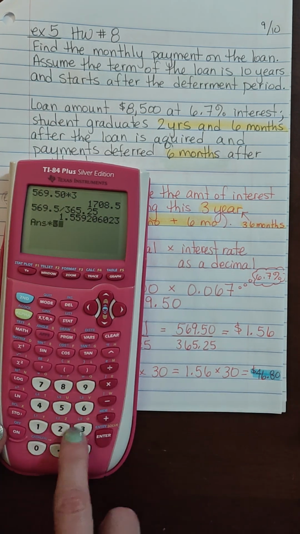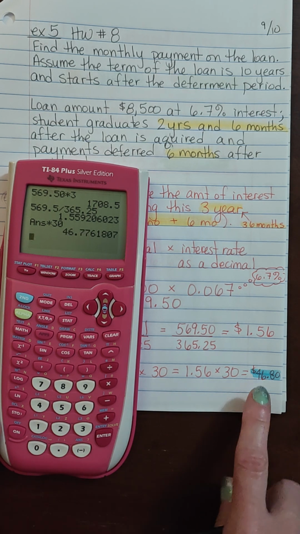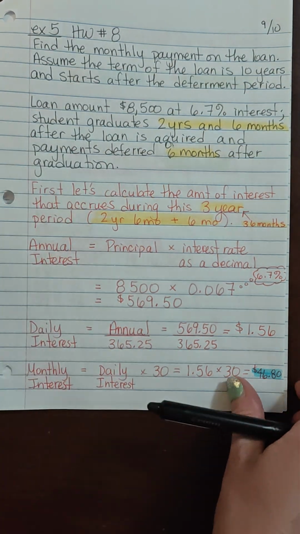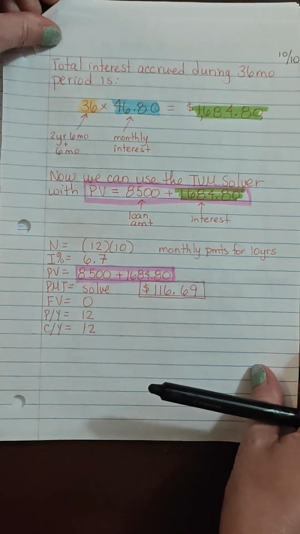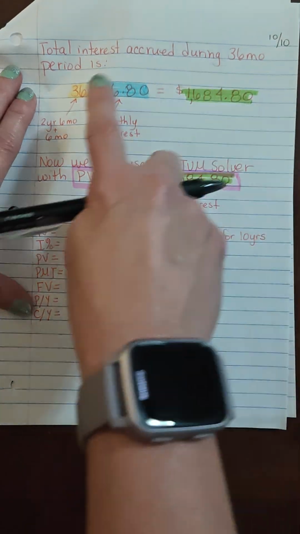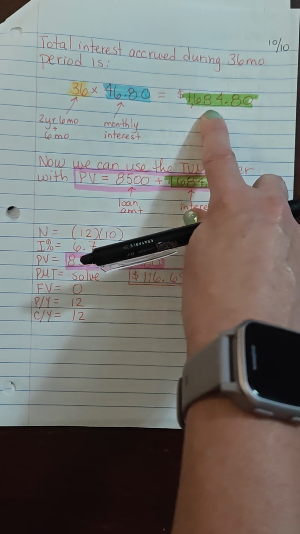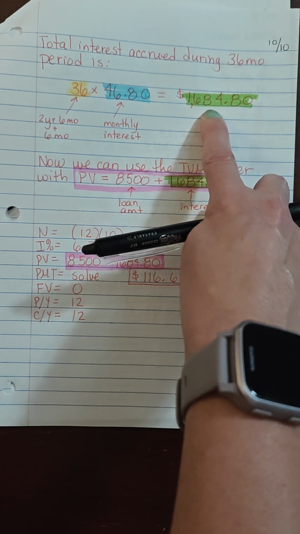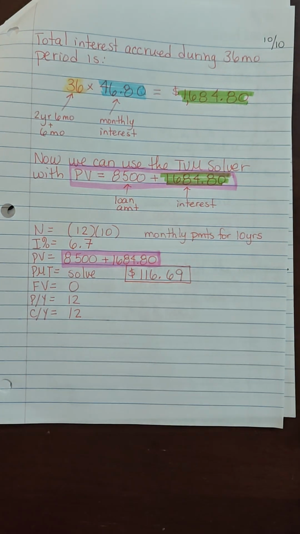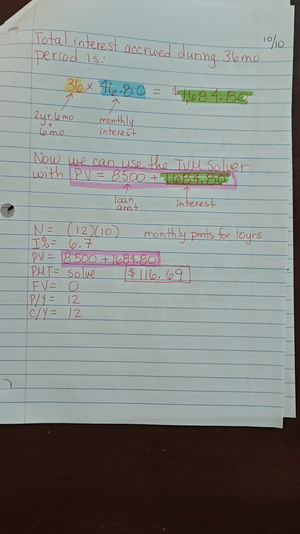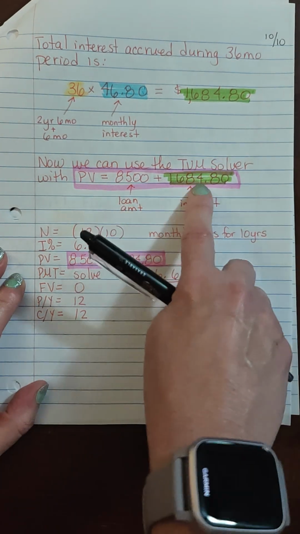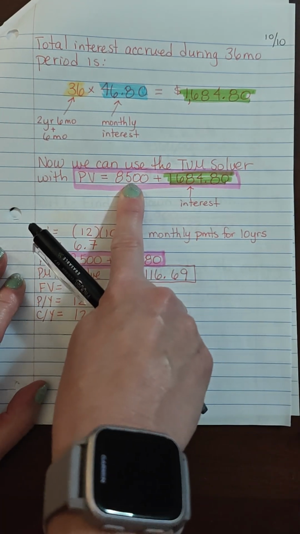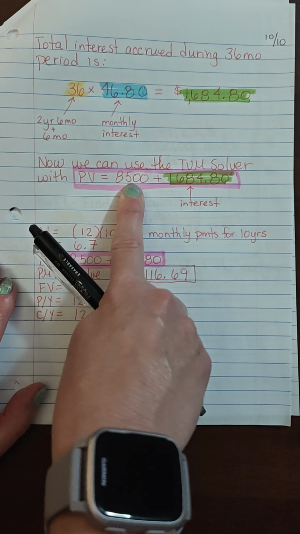And then times 30 gives me this monthly interest. And then it's for 36 months, 3 years. So here's the interest that accrued during you being in school and the deferment period. Rolling this into your student loan amount adds that onto your student loan amount of $8,500.